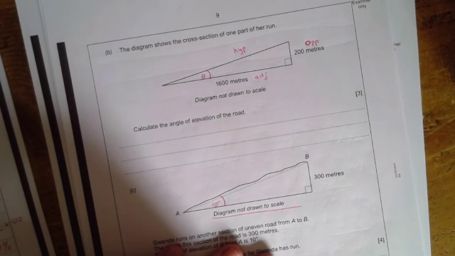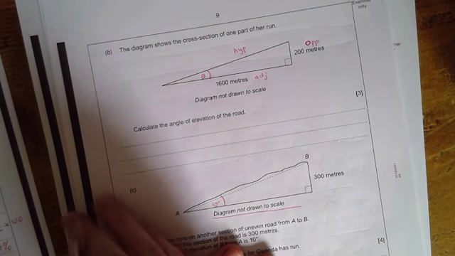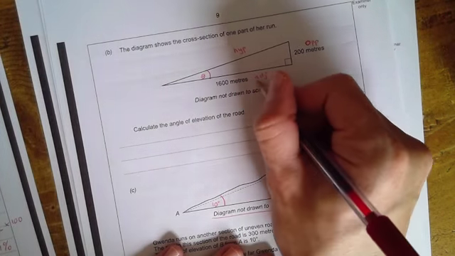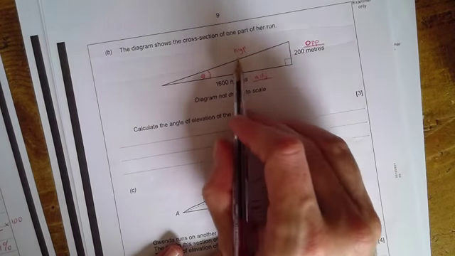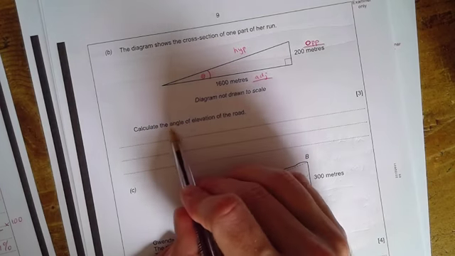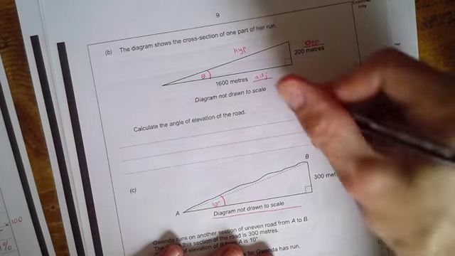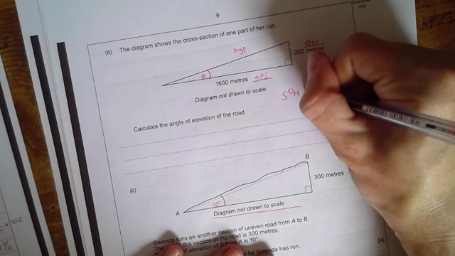I would now go and underline any sides I know or I want to know. I know 1,600, so I'm going to underline adj, and I know 200, so I'm going to underline opp. I don't know the hypotenuse, and I'm not asked to find it. I'm asked to find an angle, so I don't underline it. I now write the word SOHCAHTOA.